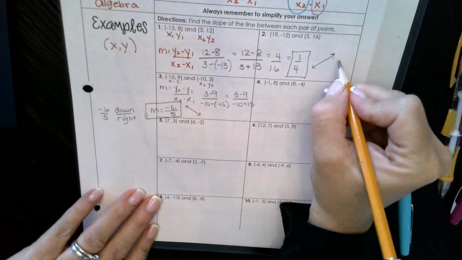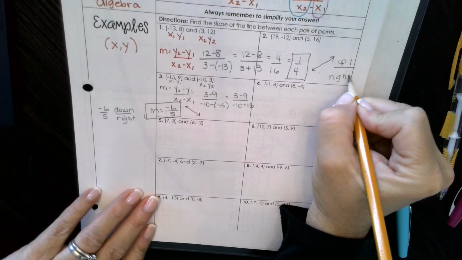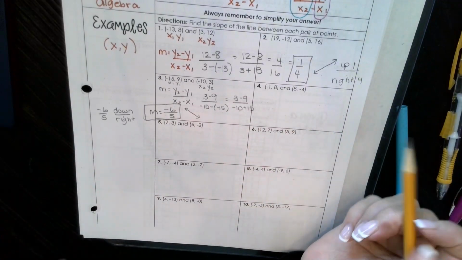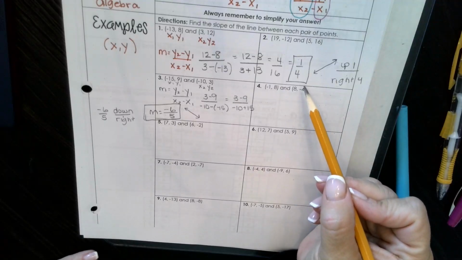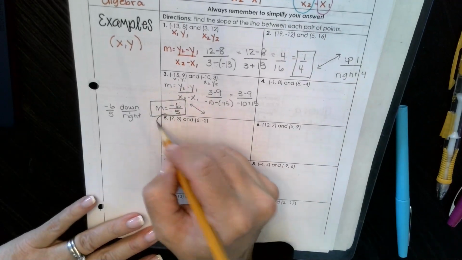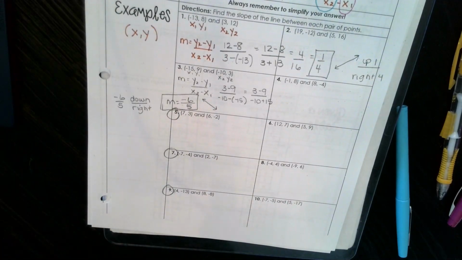With this one, I go up 1 and right 4. So this is how this is all interchanged between when we look at it graphically and what we do algebraically. Okay? All right, I'm going to pause this video and I want you to do 5, 7, and 9, and then I'll pull it back up and you can check your answers.